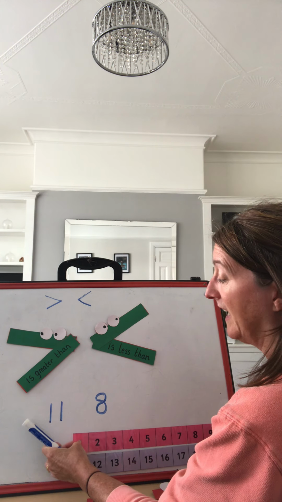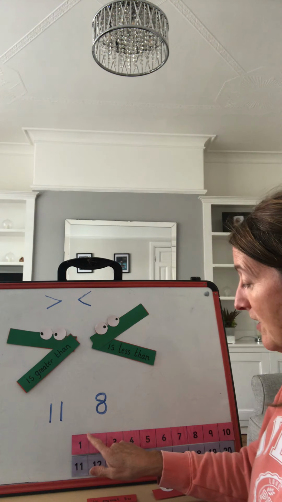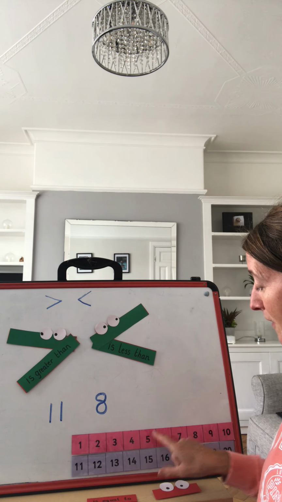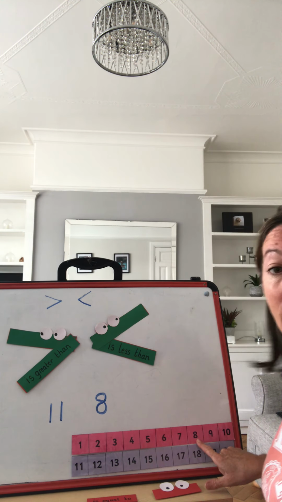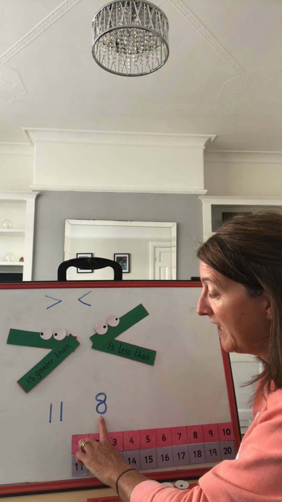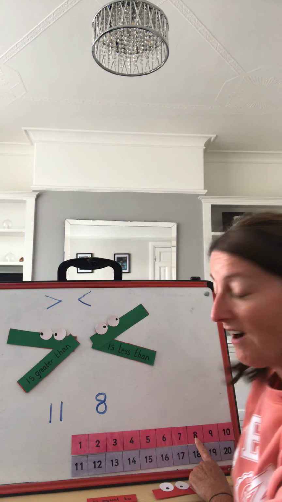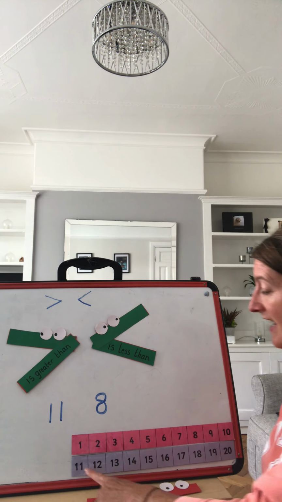So you can count. Which one do you come to first is the smallest. So 1, 2, 3, 4, 5, 6, 7, 8. So I come to 8 first. So that must be the smallest number between 8 and 11, because if I count on, I come to 11 last. 8, 9, 10, 11. So that means 11 is bigger.